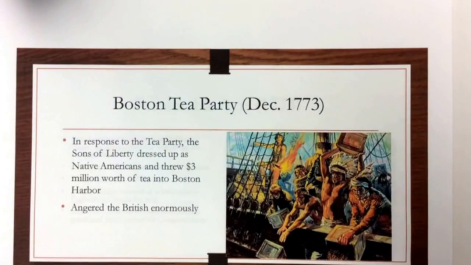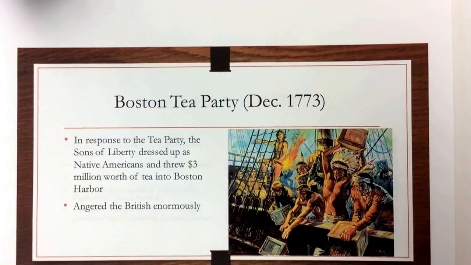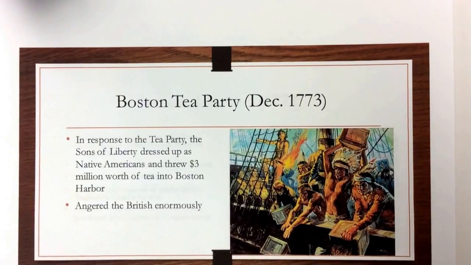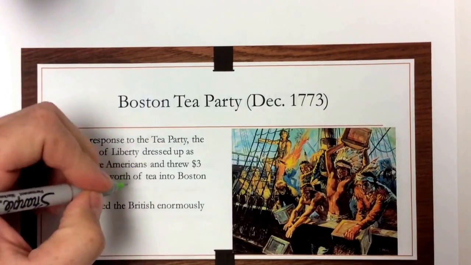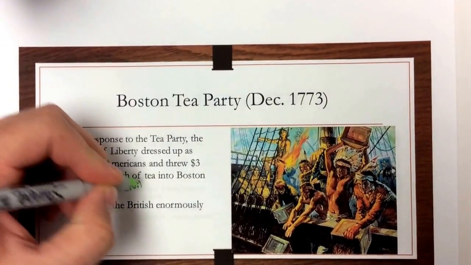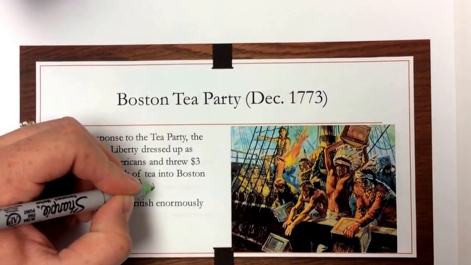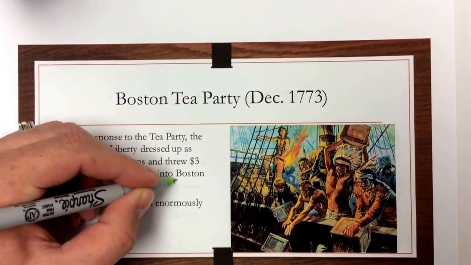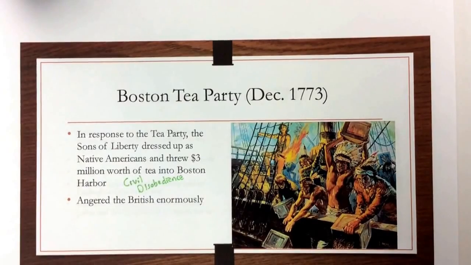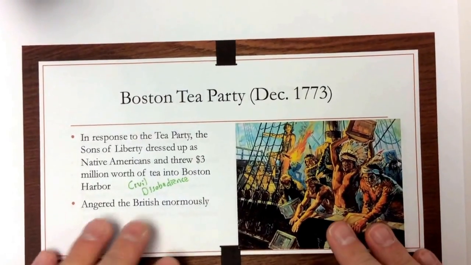So the colonists' response to this is the Boston Tea Party in December of 1773. The Sons of Liberty are going to dress up as Native Americans and throw about $3 million worth of tea into Boston Harbor. This is going to anger the British enormously because they just lost $3 million. The colonists have no regard. This is an example of civil disobedience. And because it's an example of civil disobedience, it's something that we're going to need to remember for the rest of the year.